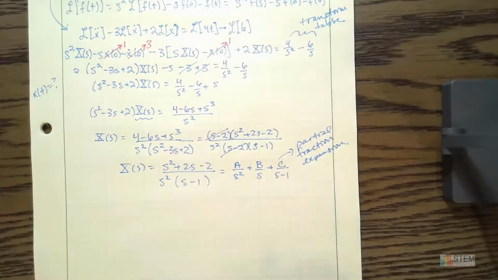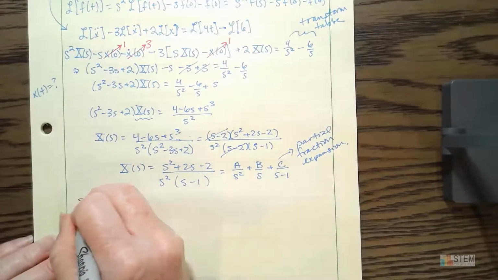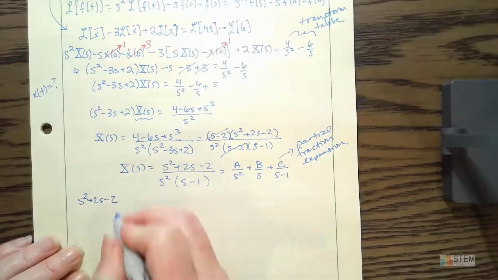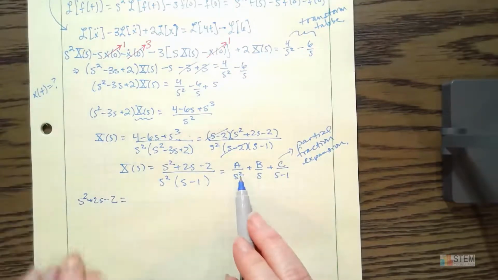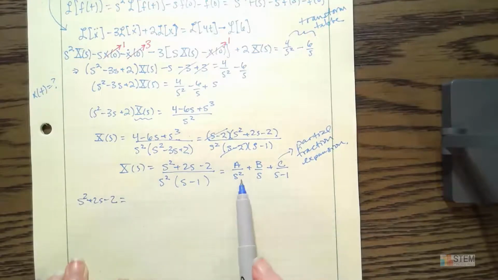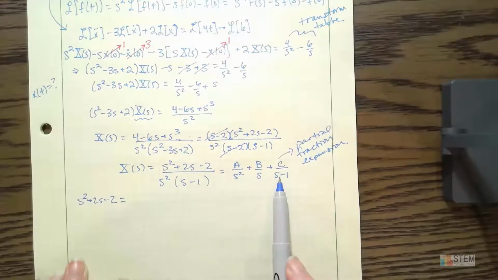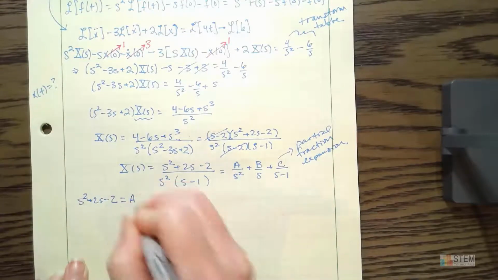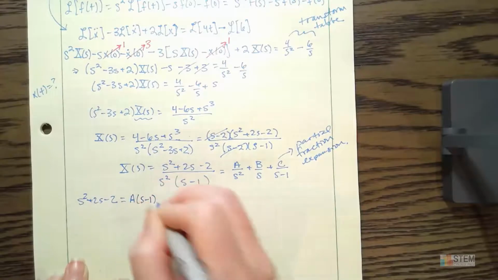All right, and the way we're going to do this is by looking at the numerators here. So we have s squared plus 2s minus 2. And then over here, you look at the common denominator, which would be s squared times s minus 1. So for this fraction, we would have A times s minus 1.